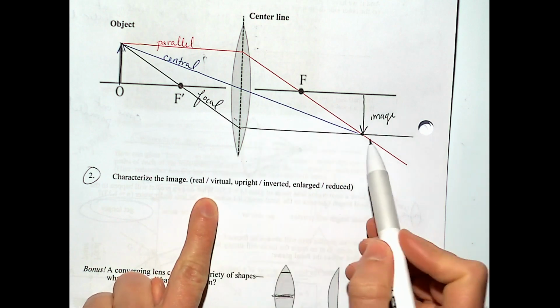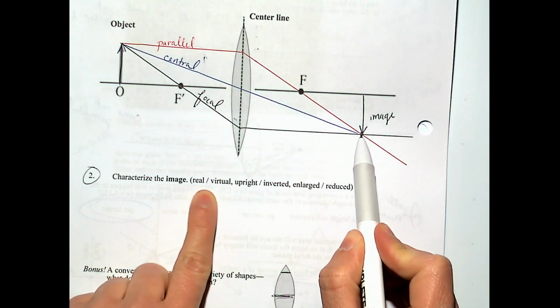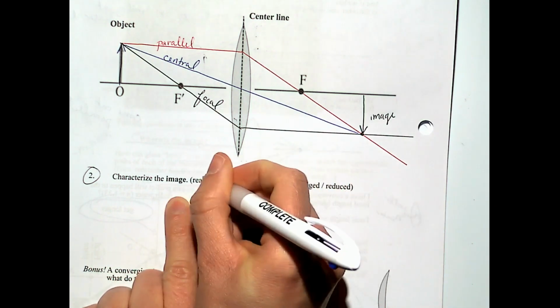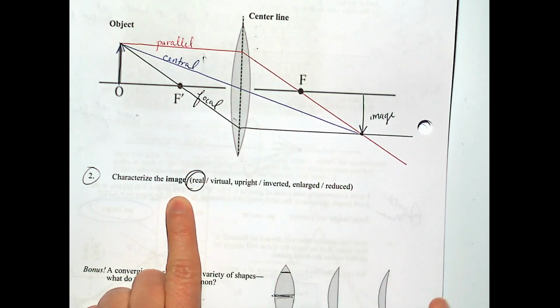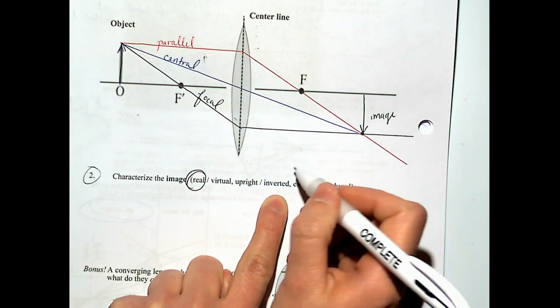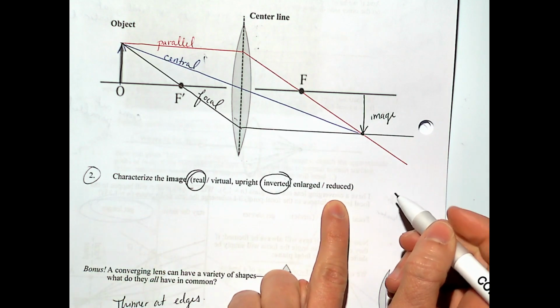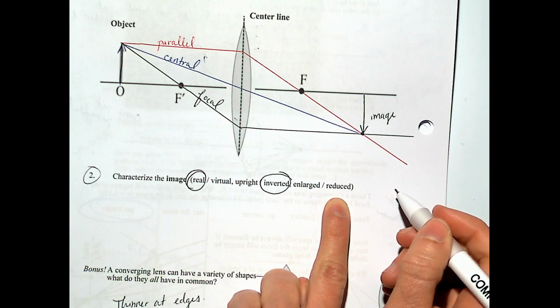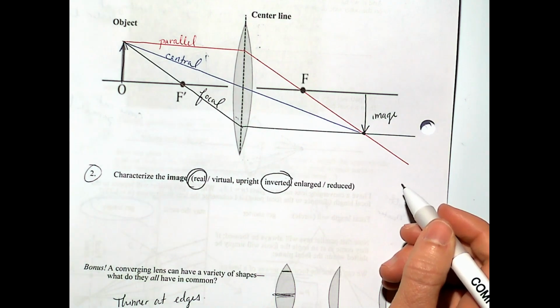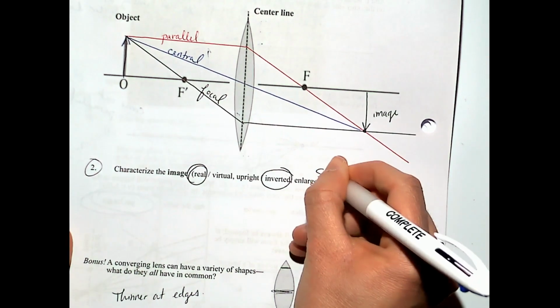So if we want to characterize this image, is it real or virtual? It's real because the rays are actually converging. Is it upright or inverted? It's inverted. And is it enlarged or reduced? I think it's the same. Yep, so it's the same.